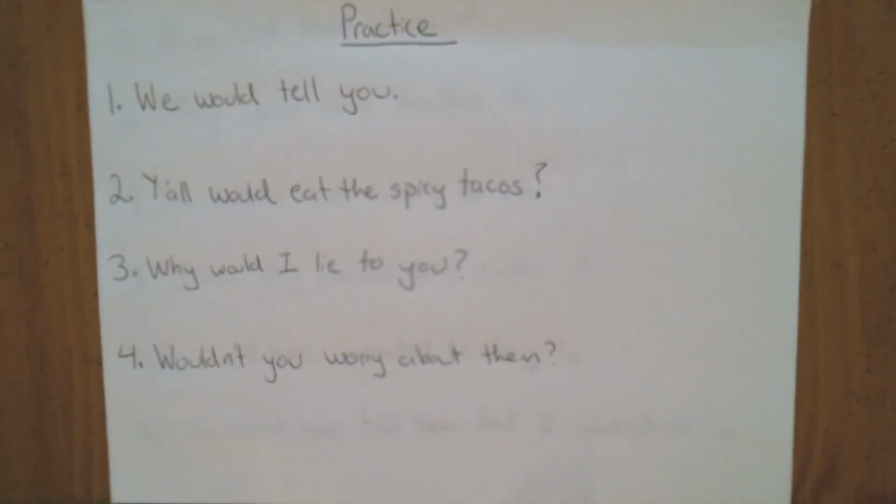So before you get started on this, one thing I want to let you know is when you're making a negative conditional statement, would not or wouldn't, you just take no and put it in front of your would verb, and that's pretty much what you do. So I'm going to let you pause for a few minutes, work on these, and then we're going to come back and work on them together.